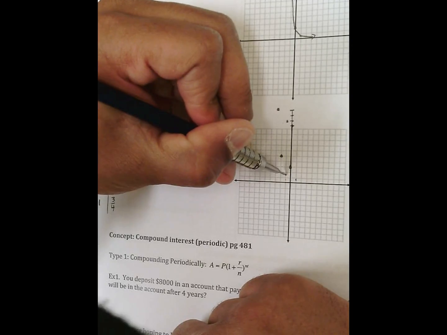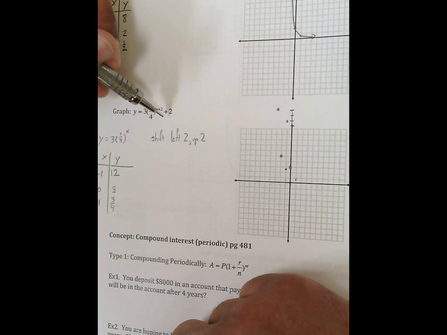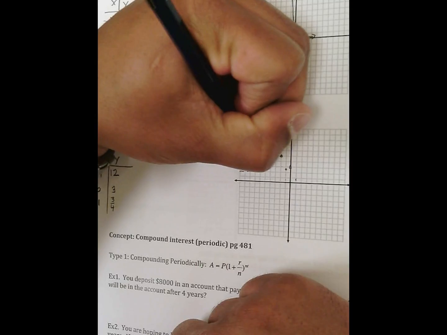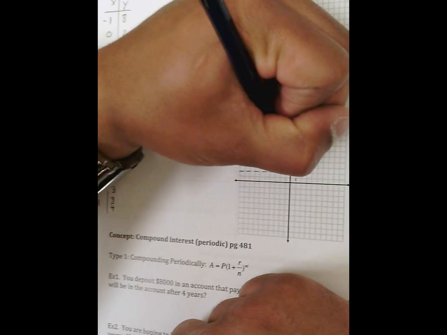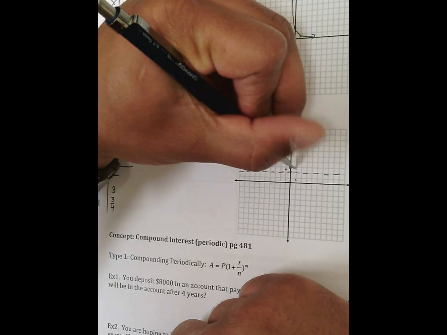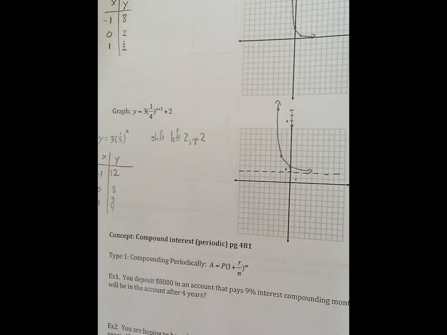Left 2, up 2. And remember, if we shift the graph up 2, we need to shift the horizontal asymptote up 2. So it's no longer at y equals 0, it's at y equals 2. I'm going to connect these darkly shaded dots with the smooth decaying function. There we go.